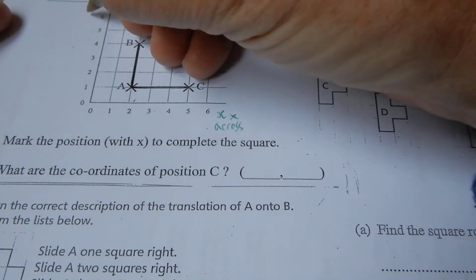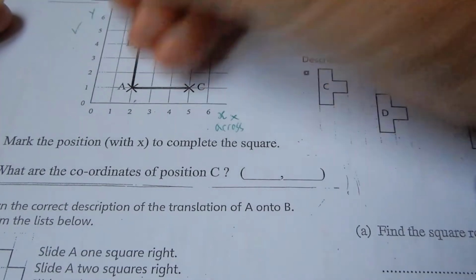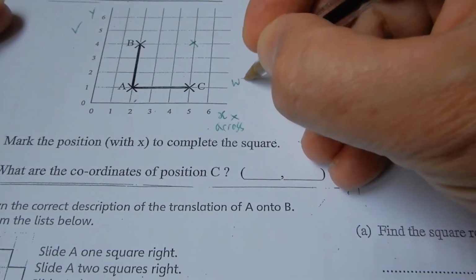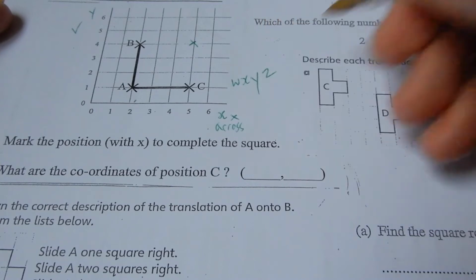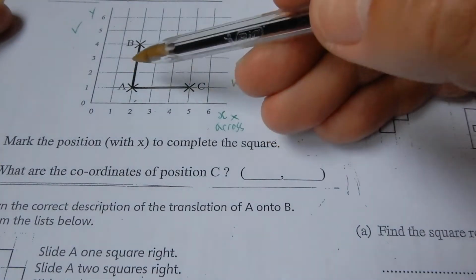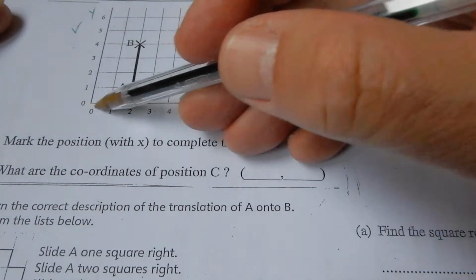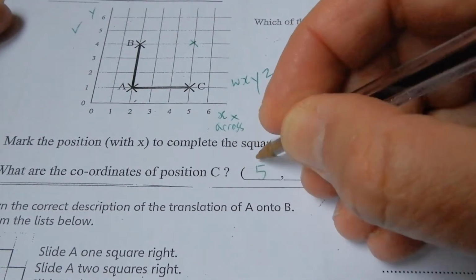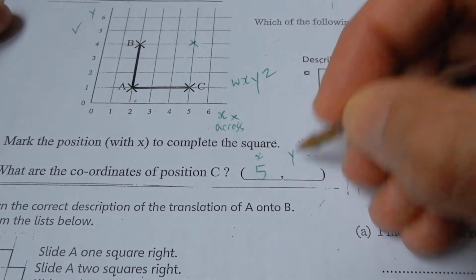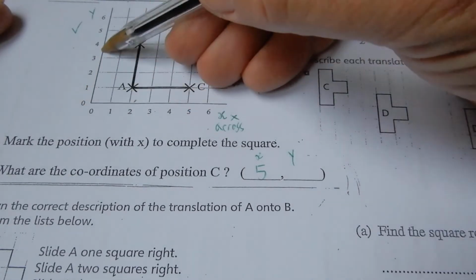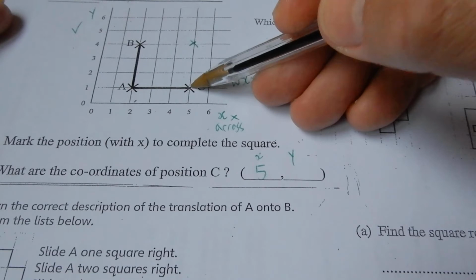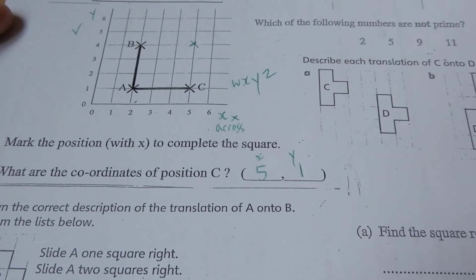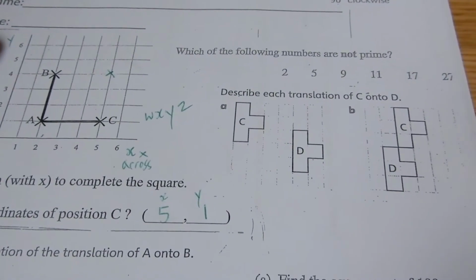Tick, cross. And the Y is a tick, and X, because it goes W, X, Y, Z in the alphabet. So the X axis goes along 5. So that's the X, that's the Y. And the Y axis, it goes up 1. So C is at 5, 1. Cool. Let's have a look at the next one.